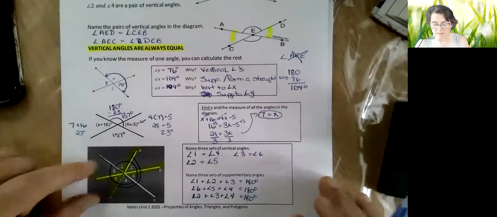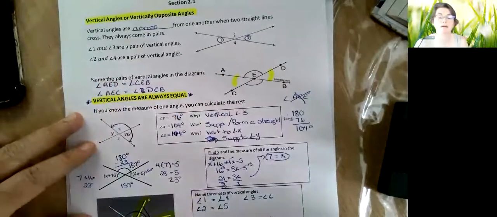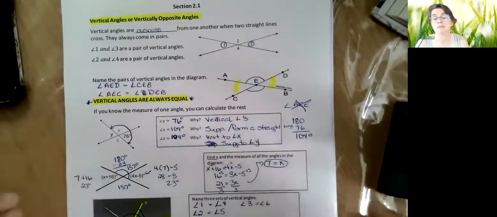And that is vertical angles. Remember, this key right here is going to save you so much time if you remember that vertical angles are always equal. It doesn't matter if the lines are parallel or not, which is going to come up later. They're always, always, always equal.